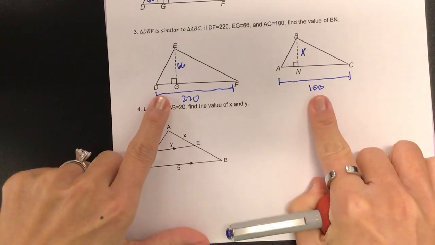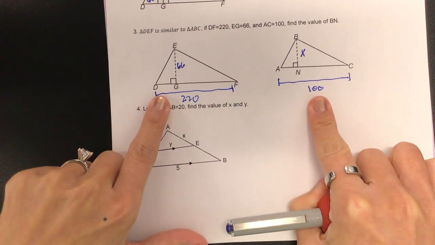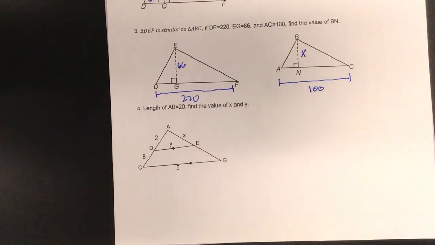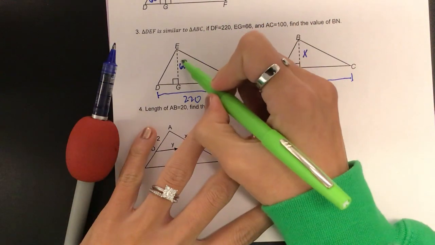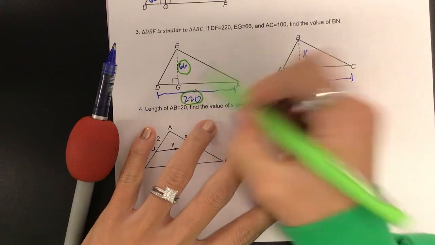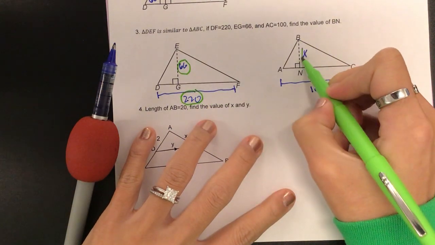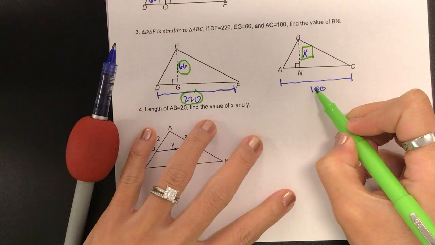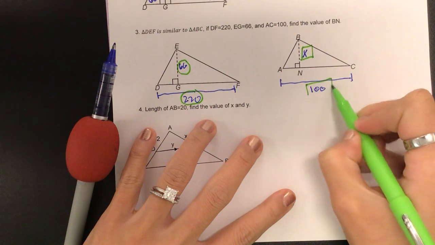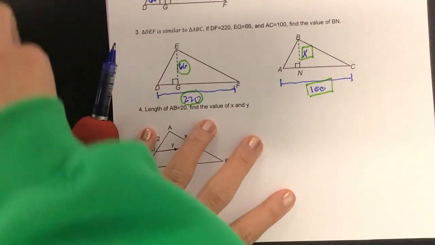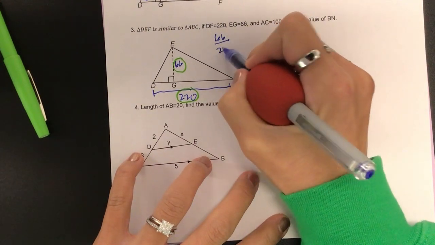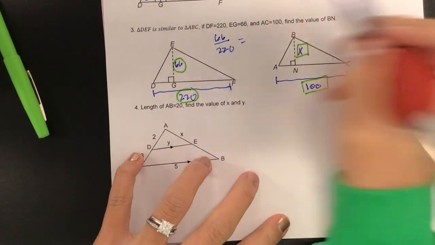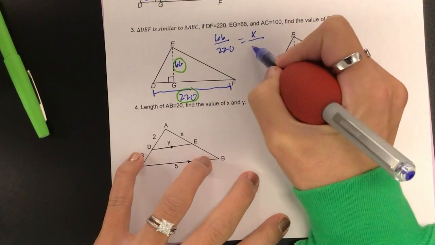So are these two similar triangles? Yep, we pretty much proved it on the previous one, right? So what I can do is, I could say 66 over 220 is equal to what? X over 100. Did we all see that? They're the corresponding parts. So let's put on here, we have 66 over 220 is equal to X over 100.